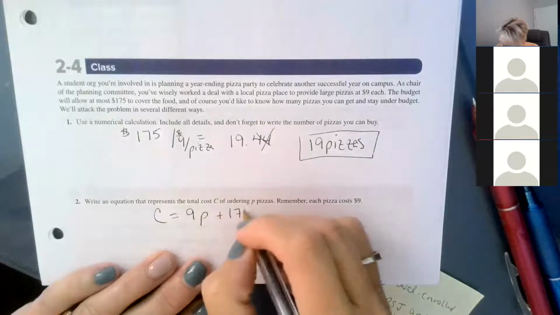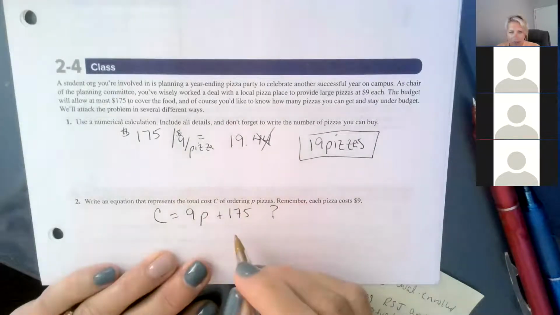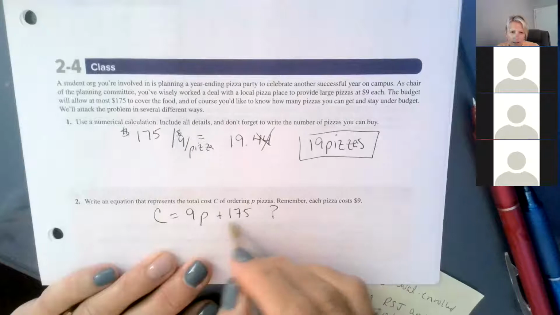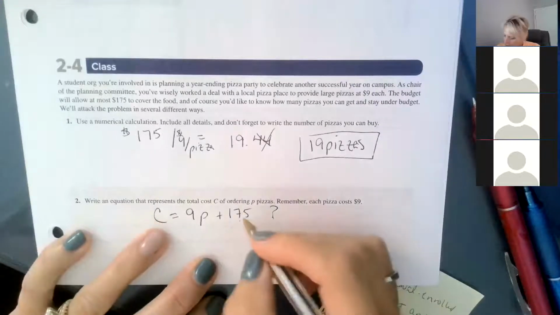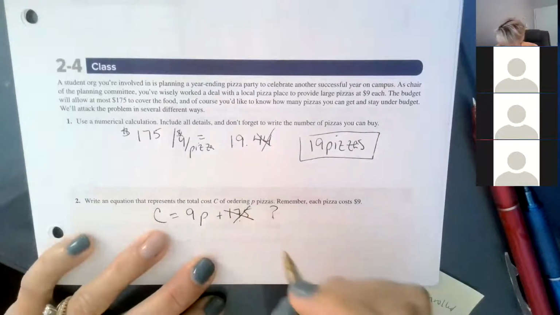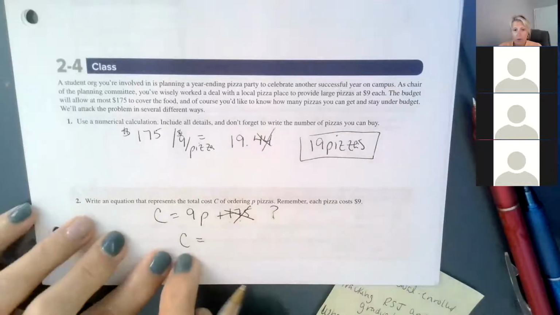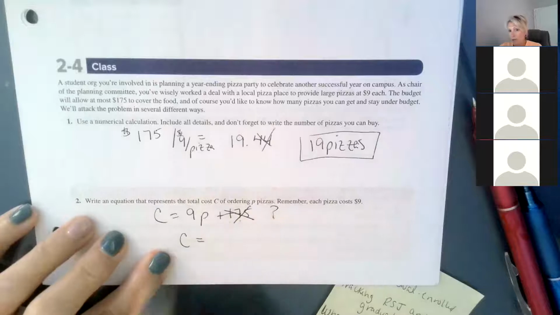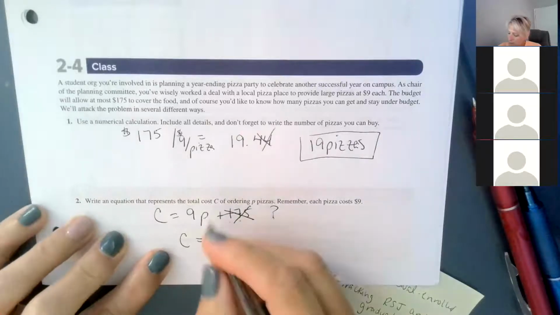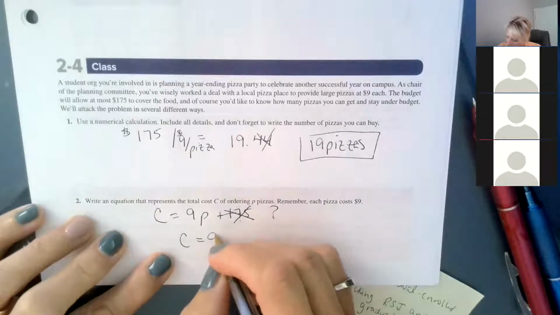So if we did this question, oh yeah, I guess that would mean we are starting with a cost of 175, right? So I don't think we want that. I think we just want the cost, which we're trying to keep to an amount of 175, right? But in general, this would work.